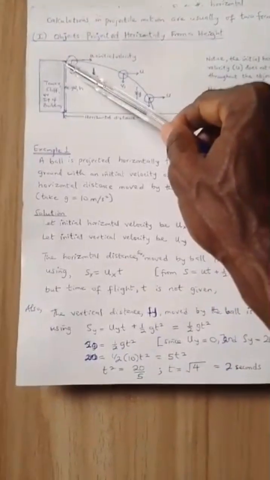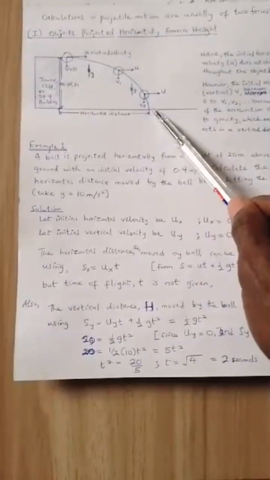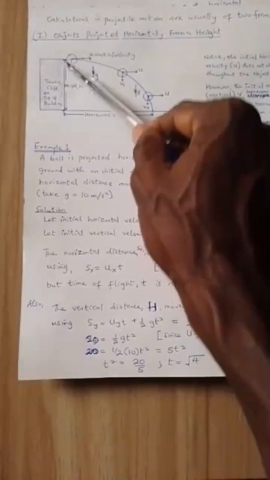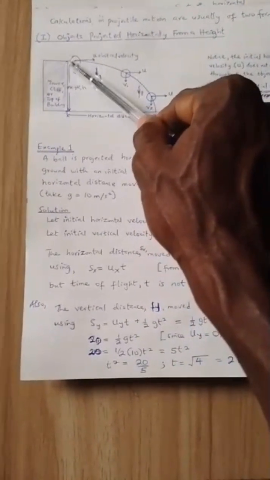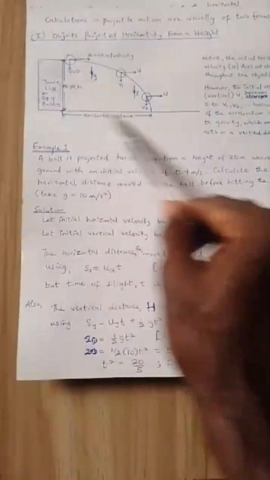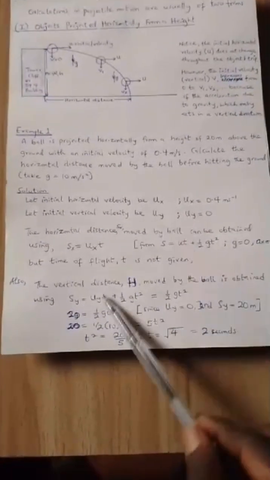Because the time it takes to go from here down to land down here is the same time it takes to just drop, if it was free fall, from the top of the cliff to the bottom. It is the same time it takes to travel horizontally. So it's only time of flight. So let's get that time of flight, which is a common denominator.